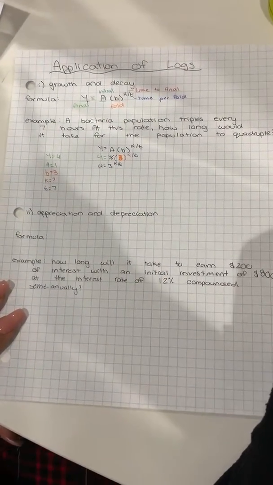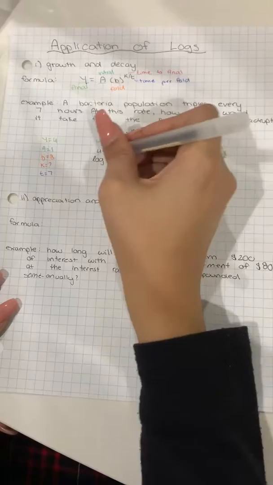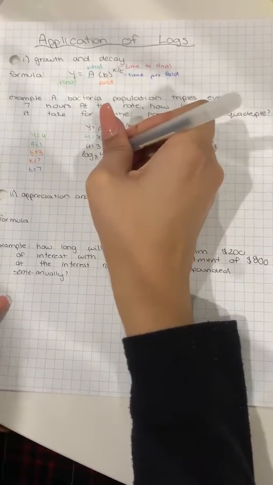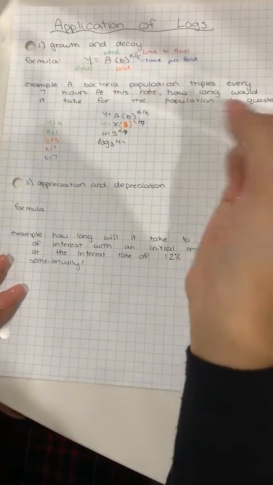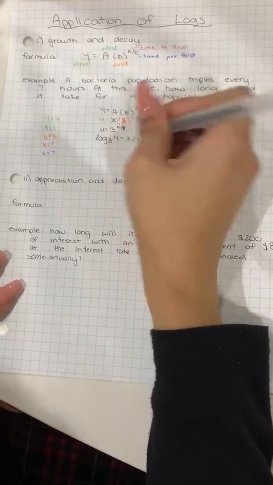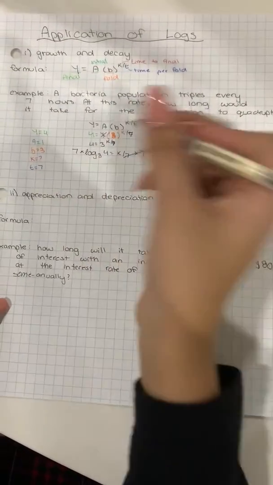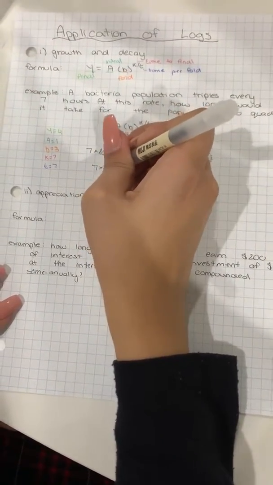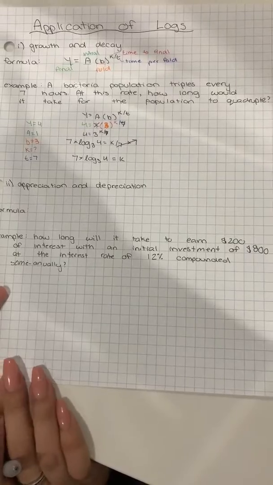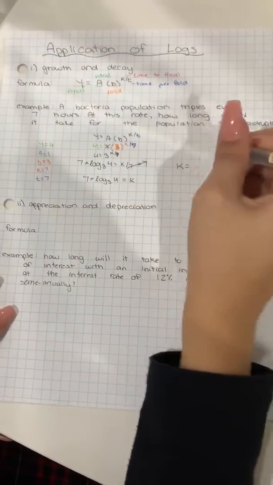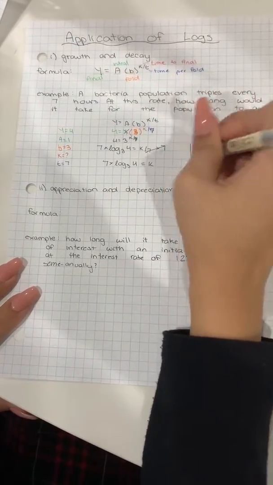We can change that from exponential form to logarithmic form by adding a log. So log base 3 of 4 is equal to k divided by 7, as t is equal to 7. We can multiply 7 on both sides so that the 7's cancel out. So we have 7 times log base 3 of 4 is equal to k. Once we plug that into our calculators, we get our answer of k is equal to 8.8 hours. And that's our answer.